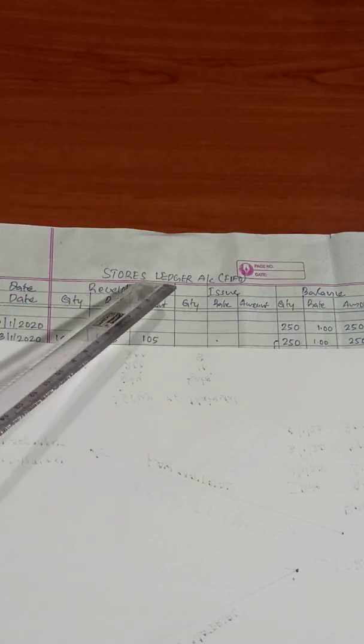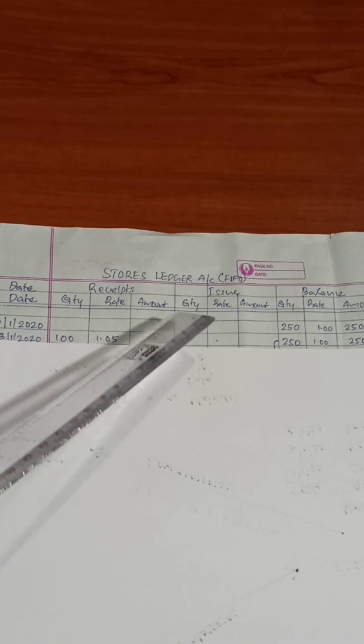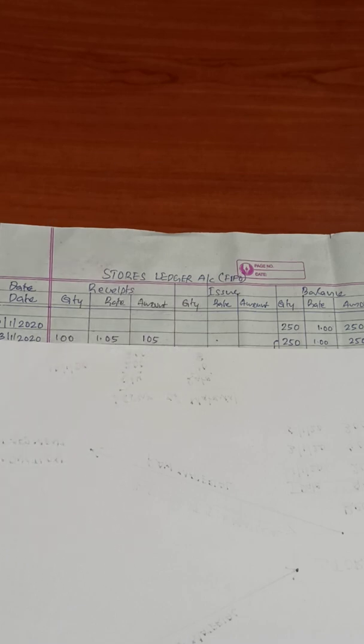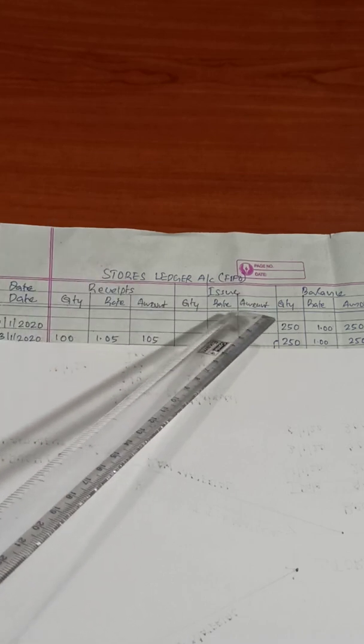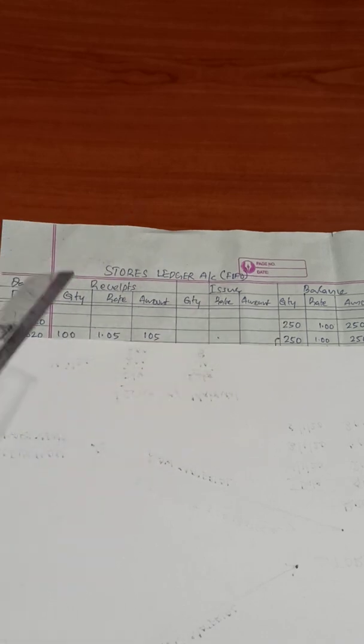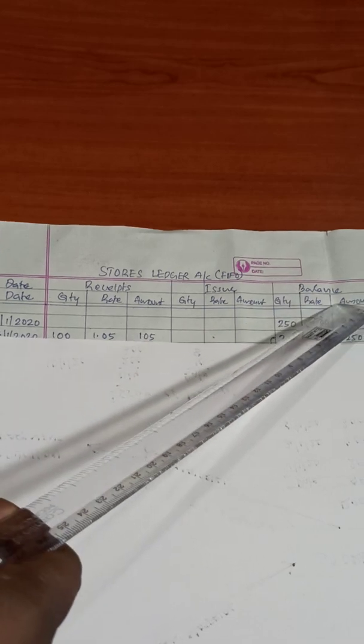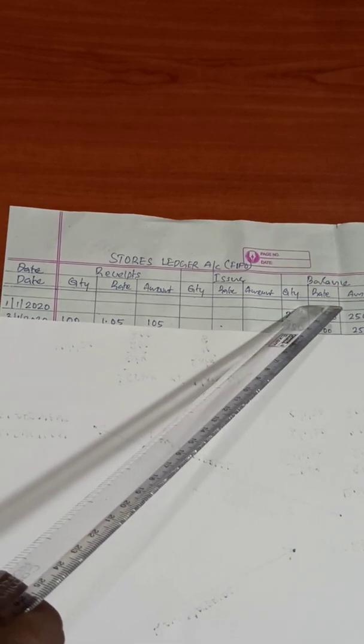balance. That is, the entries related with the purchase of material will be shown in the receipt column. Entries related with the issue of raw material will be shown in the issue column, and the balance available in the organization will be shown in the balance column.